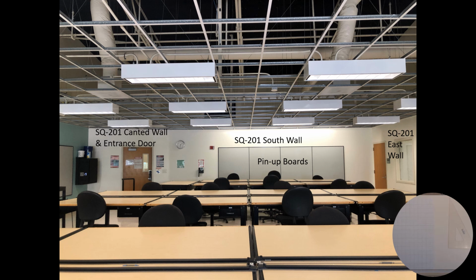To the right hand side of the image, you see a portion of the east wall. Towards the top of the image, above the light fixtures, you see a 2-foot by 2-foot ceiling grid. And when you look through this grid, above it, that black area is the underside of the roof, the sloped roof of Sequoia Hall.